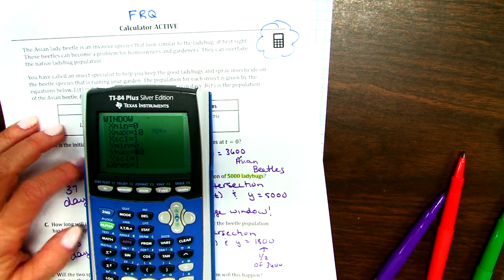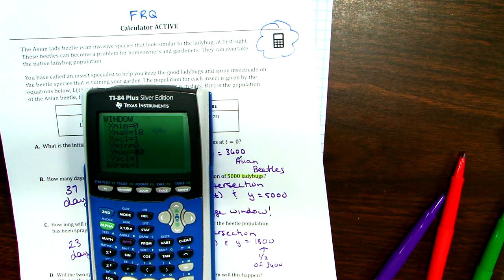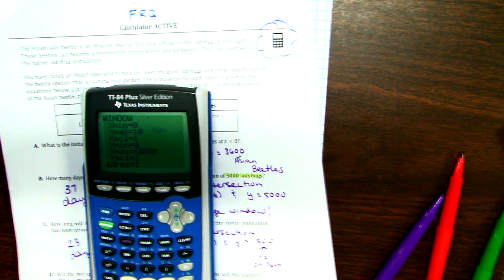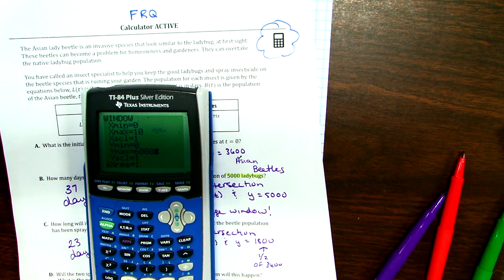Y max, think Y equals 5,000 right now. You want to be above 5,000. So maybe 6,000. Is that the only answer you could put in there? Absolutely not. 7,000 would probably be fine. 5,500. You want to be above 5,000.